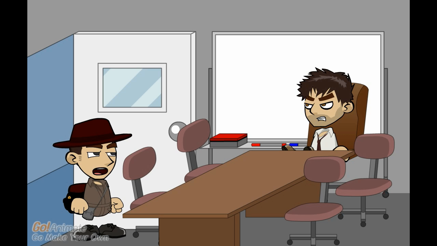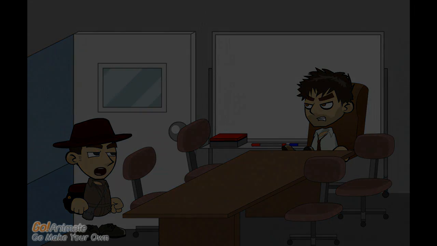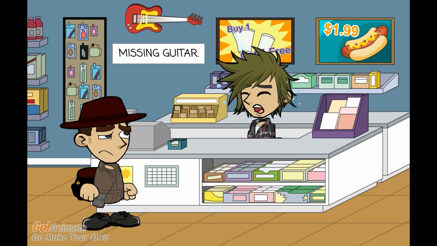Okay. Is there anything else I need to know? Yes. The guitar was stolen from the owner of the local convenience store. That is where you will find the first clue. Once you solve the first clue, you will be led to the next one. Okay. Thank you. Why would someone steal a guitar from a convenience store?